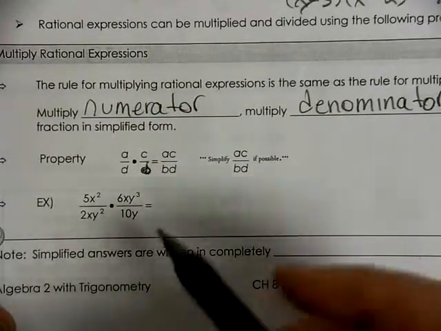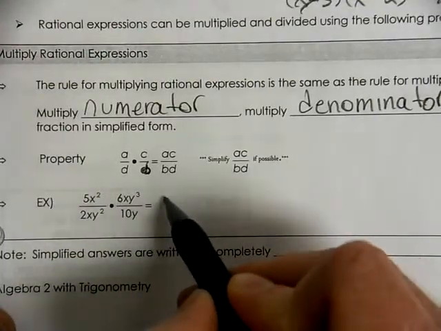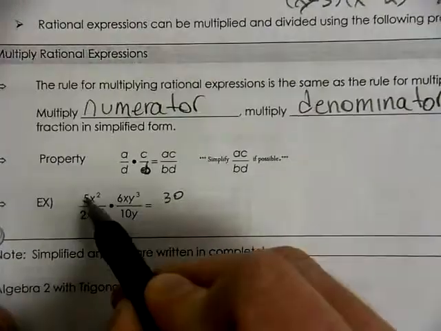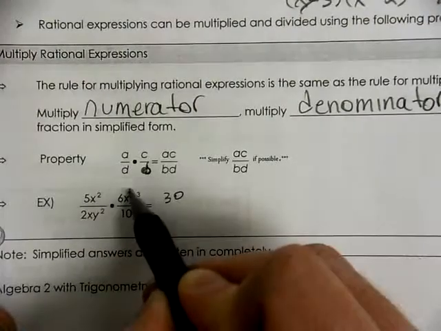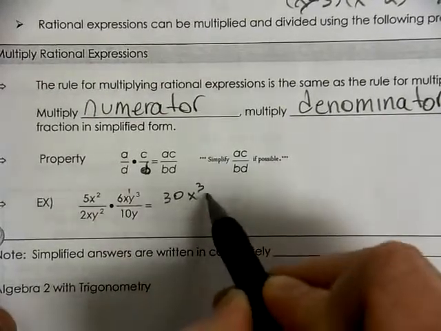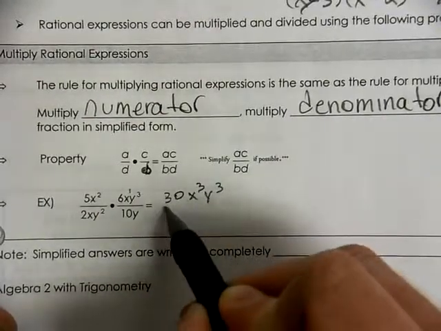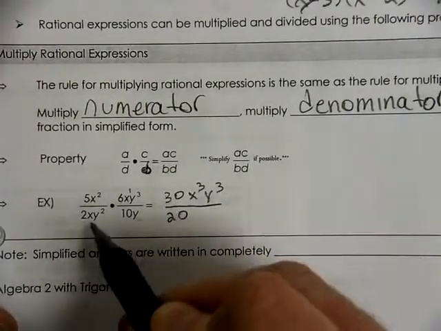In this case down here, we're going to multiply, and we're going to get 30, because 5 times 6 is 30. X times x, you add the exponents, so we get x cubed. You get y cubed. On the bottom, 2 times 10 is 20.